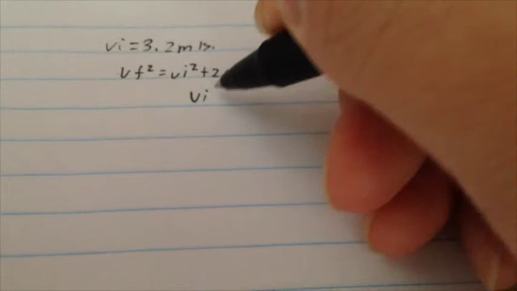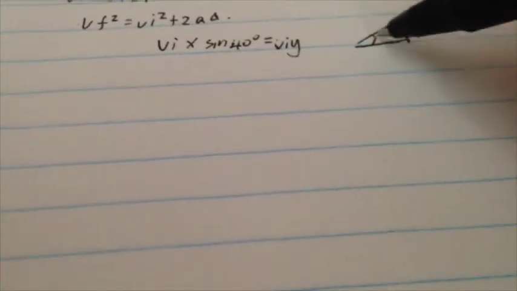And we have to use Vi times sine 40 degrees to find Viy, so the velocity in the y direction. I will explain this using a small diagram. This here is the ramp. It forms a 40-degree angle, and the snowboarder approaches it at 3.2 meters per second in a direction like this.